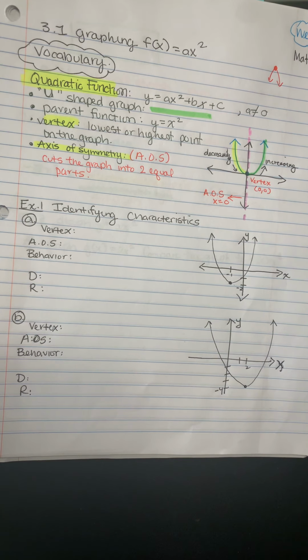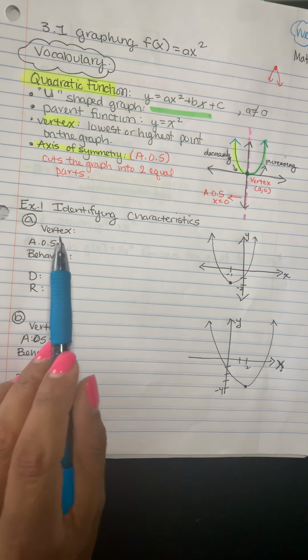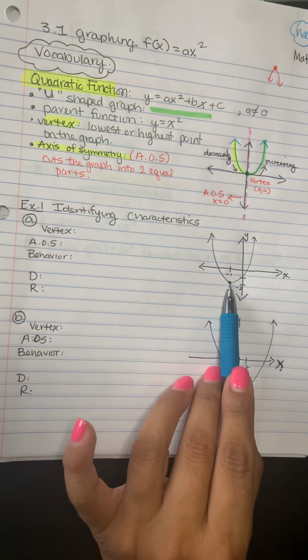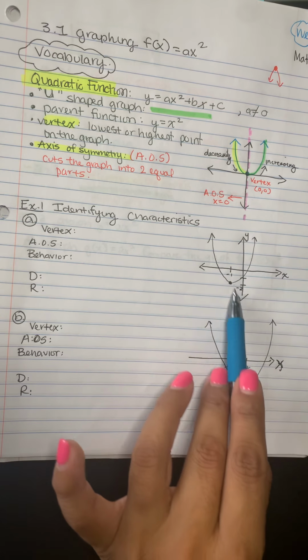Okay, so example 1, let me just read it to you. It says, consider the graph of the quadratic function. Using the graph, you can identify characteristics such as the vertex, axis of symmetry, and the behavior of the graph as shown. You can also determine the domain, the range, and again, the behavior of the function, whether it is decreasing or increasing.